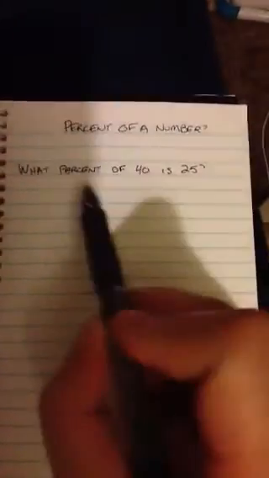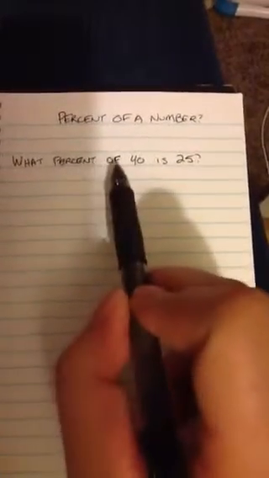Okay, great. So first things first, you're going to get problems that look a lot like this. It's going to say, what percent of 40 is 25. In order to do these problems, they are exactly like fractional part of a number, but we have to go one step further and convert those fractions into percents.